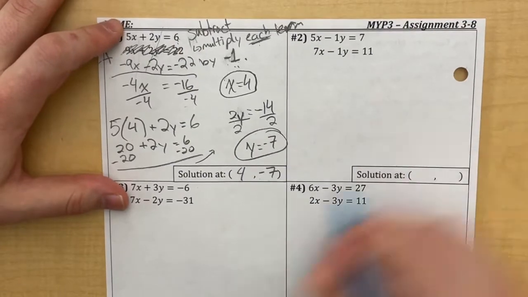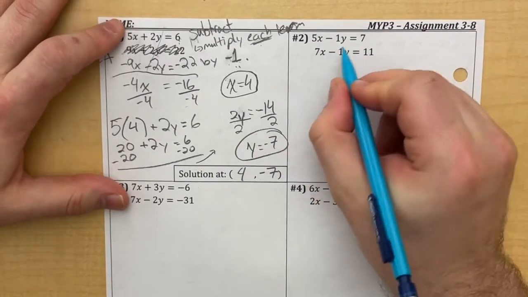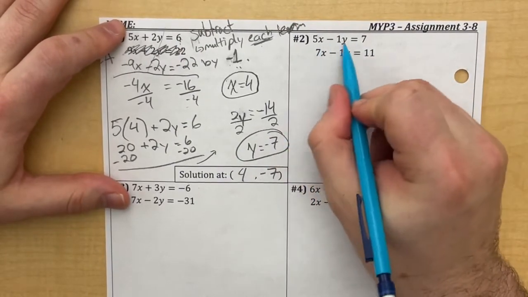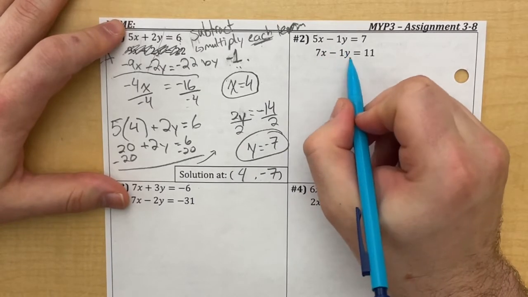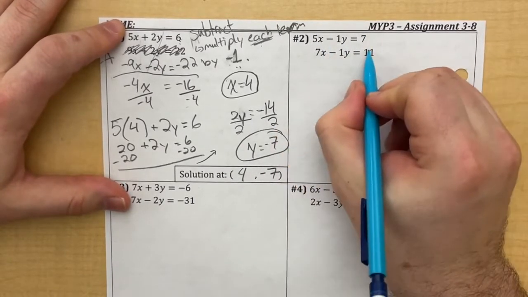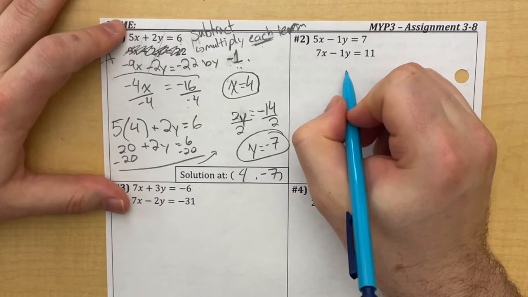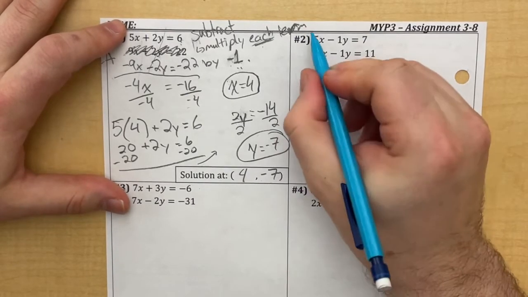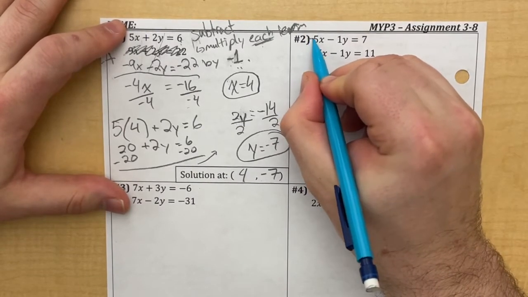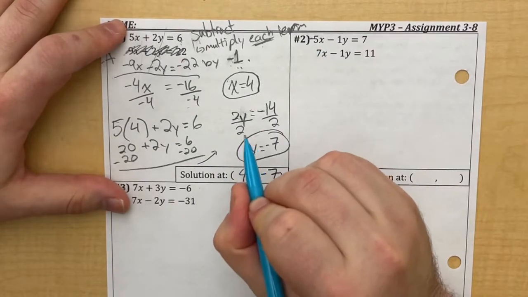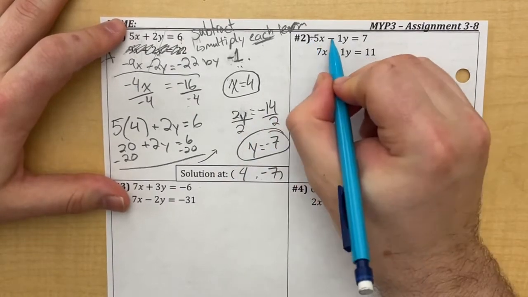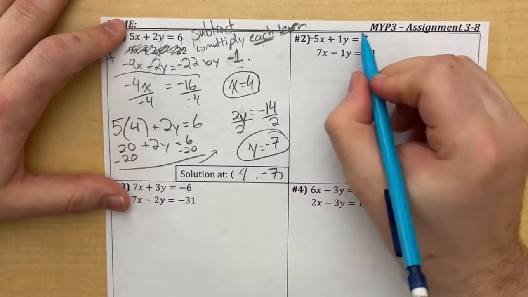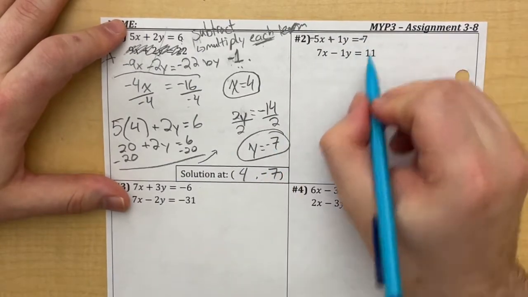You can always check, you can practice graphing those out on that Desmos calculator. Moving on, same kind of idea. Notice how I don't have any terms that would cancel each other out, so I need to multiply. I'm going to multiply that first equation by a negative 1. So I have negative 5x plus 1y equals a negative 7.